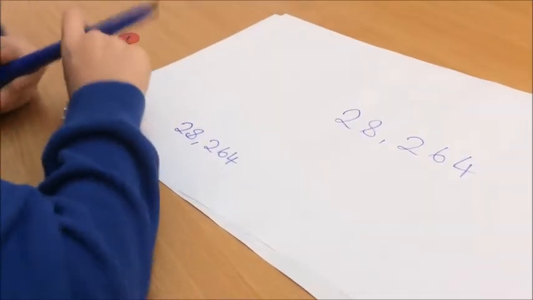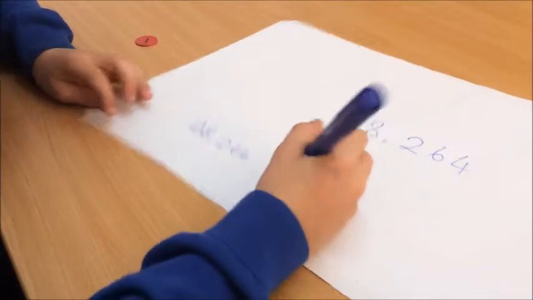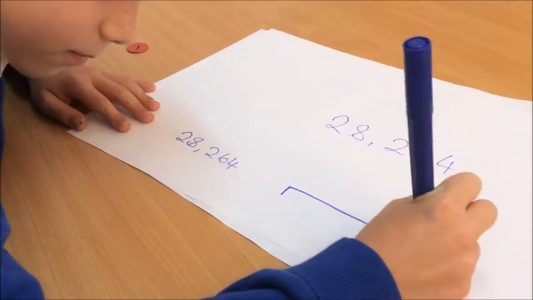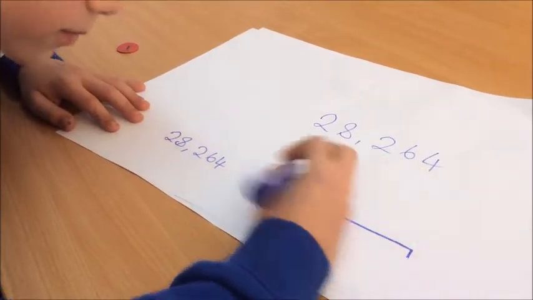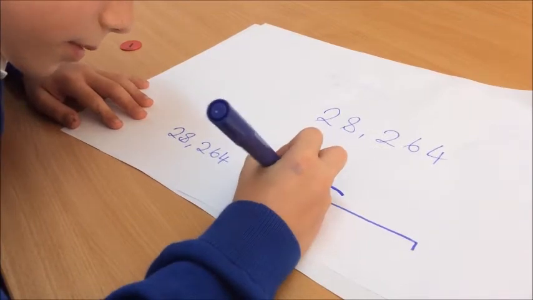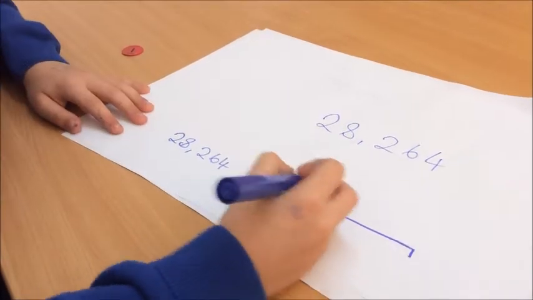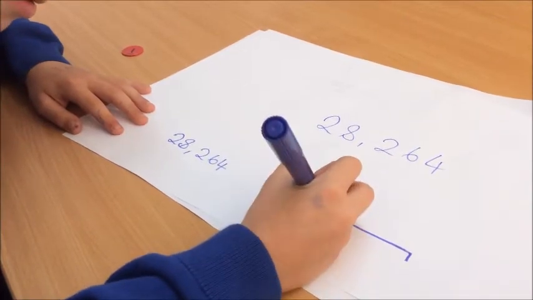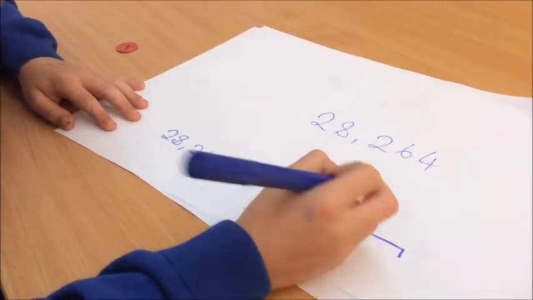Okay, so could you show me on your number line how you would take away 999? So I'd go add 1 and then you'd take away 1,000.